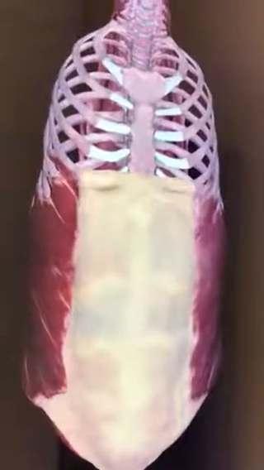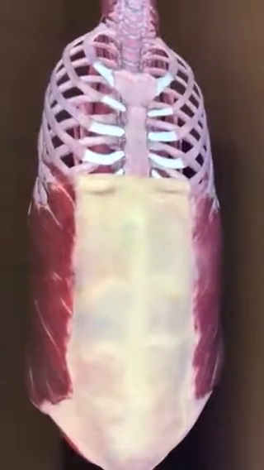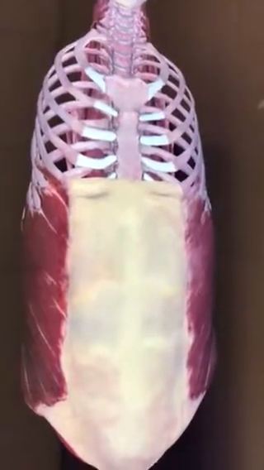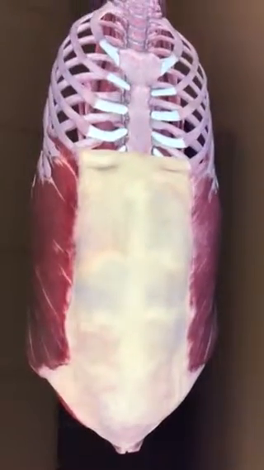Hello anatomy students. I wanted to do a quick video for you on the Anatomage Table showing you the abdominal muscles that you need to know for lab this week.